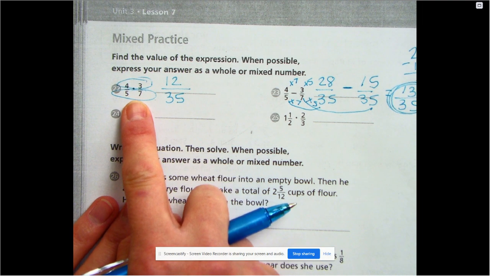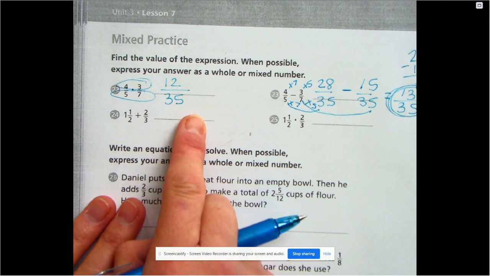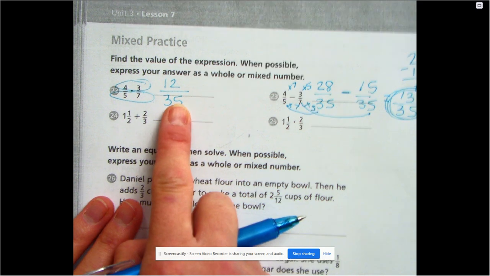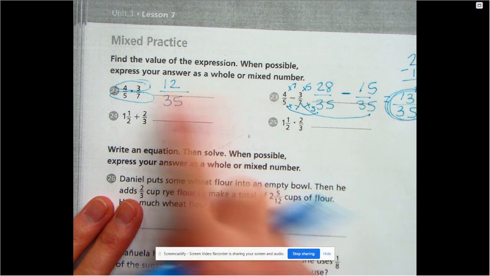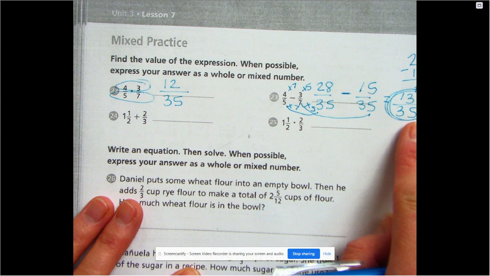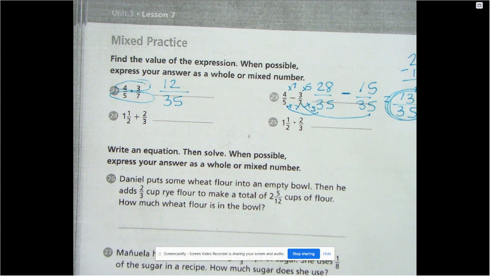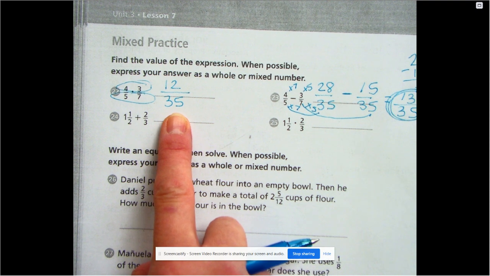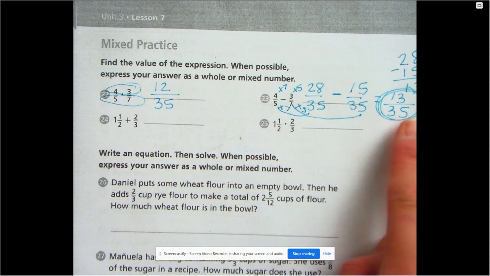And this was multiplication and I got an answer that was smaller. This is going to lead us into tomorrow's lesson. I'm going to keep that in mind, because I'll see something about why my answer is smaller when I multiply compared to when I subtract.